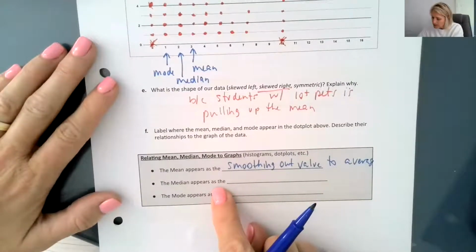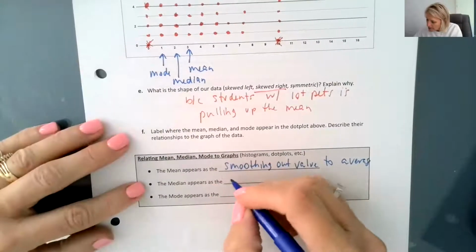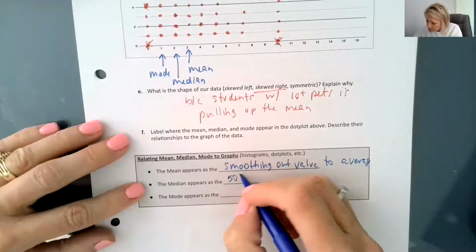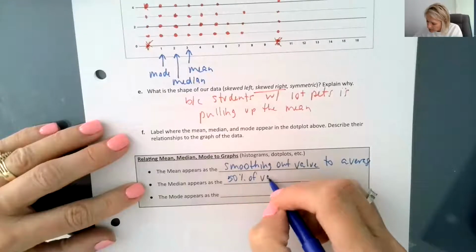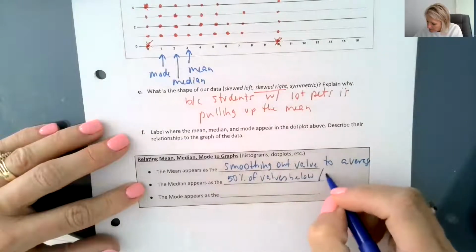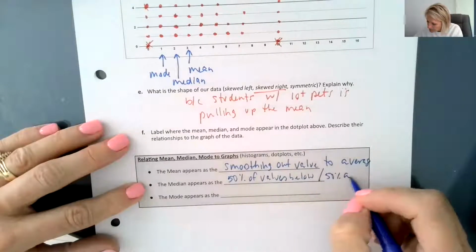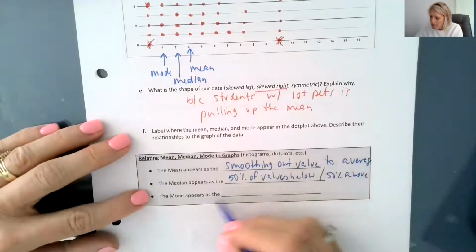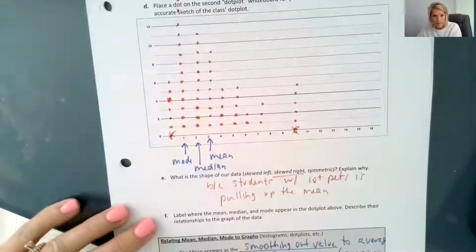The median appears as 50% of values below, 50% above, and the mode appears as the most dots.